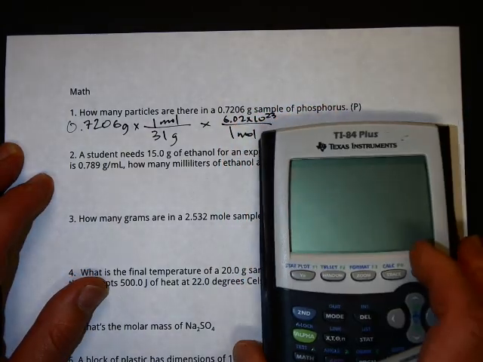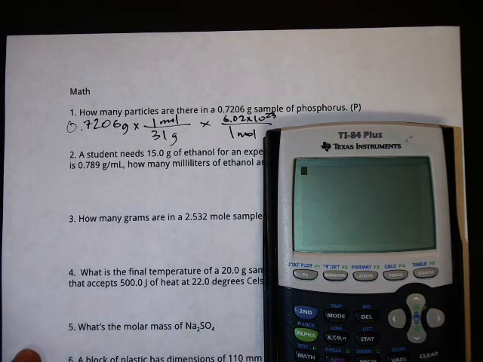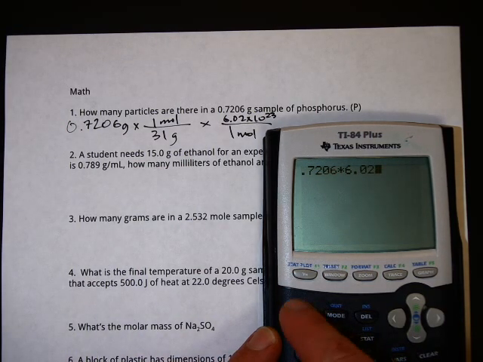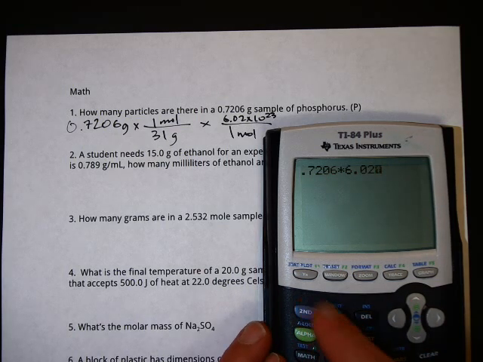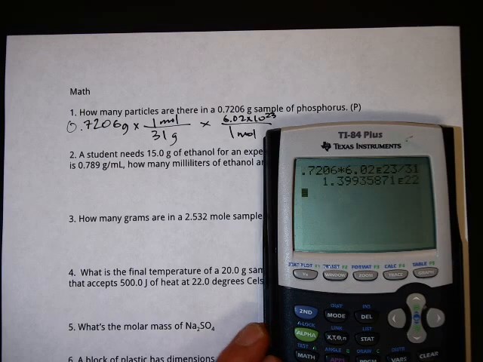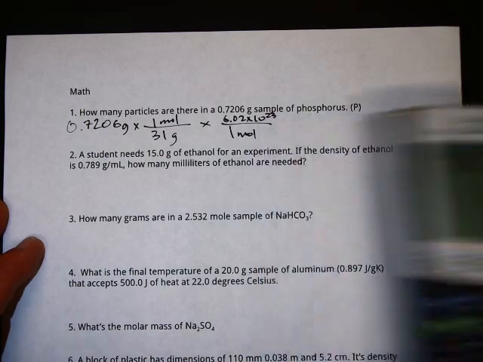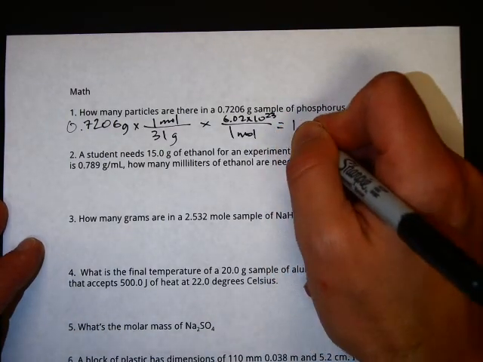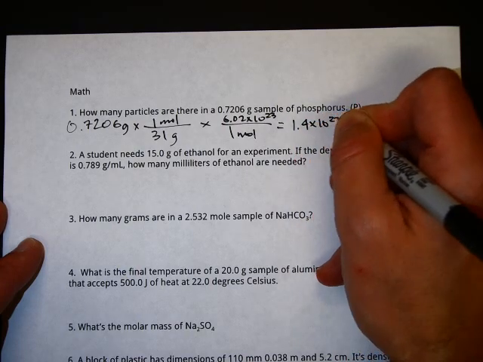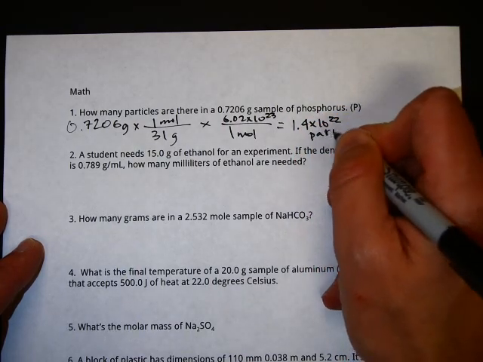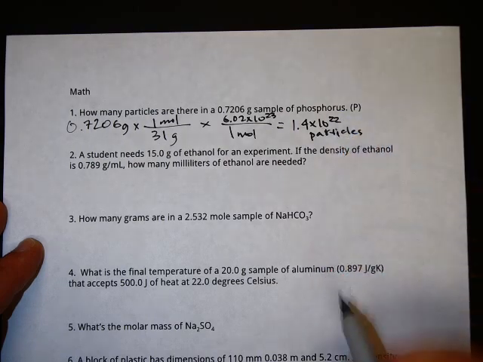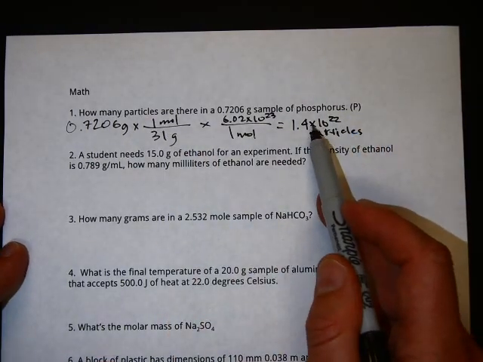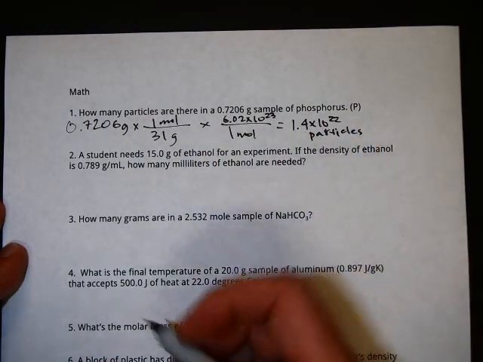on top. When you plug it in your calculator, I'm going to do 0.7206 times Avogadro's number divided by 31. And you got, I want to call it 1.4 times 10 to the 22nd. Particles would be the label. A problem like this tomorrow is going to be 4 points, 1 point for work, 2 points for the right number or very close to it, 1 point for the correct label.